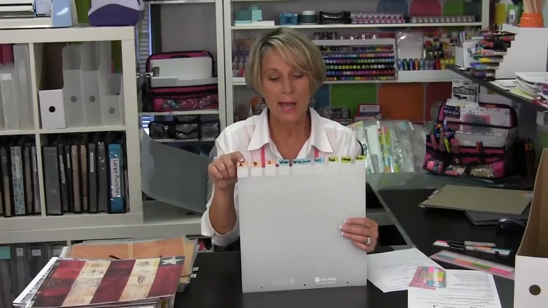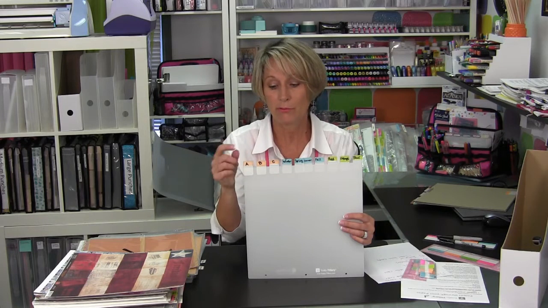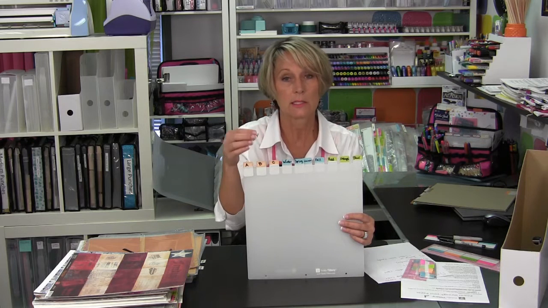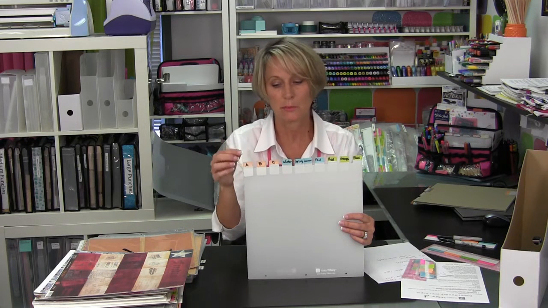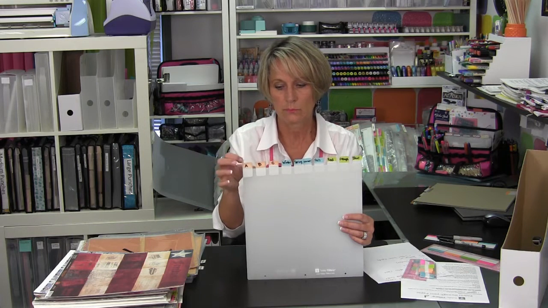You're probably going to have more tabs, or you're going to consolidate tabs. So your A tab, if you're just using 10 dividers, where I have A, you may have A through F, E through H, whatever it is, to divide up that alphabet, those themes, into major categories. Or you may be using individual tabs, whatever they are.